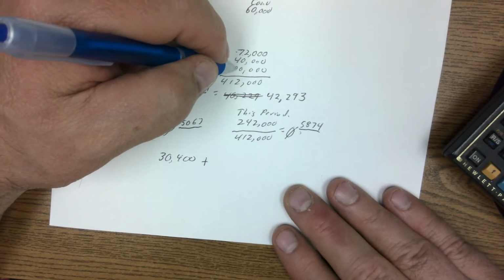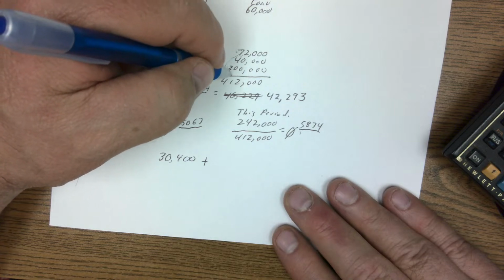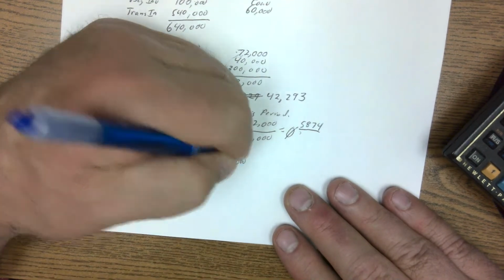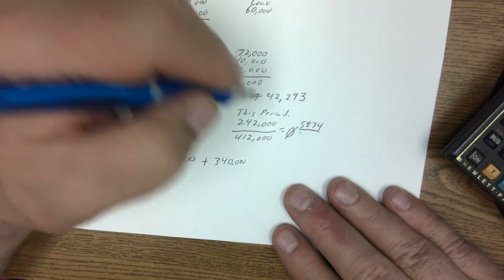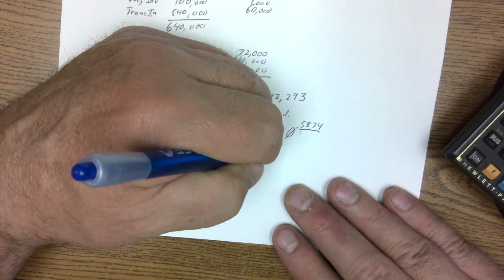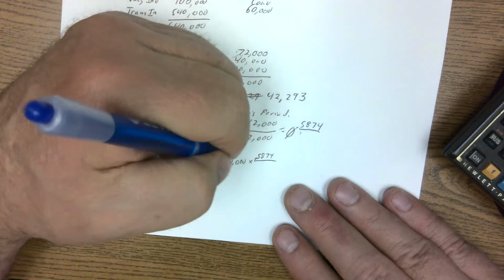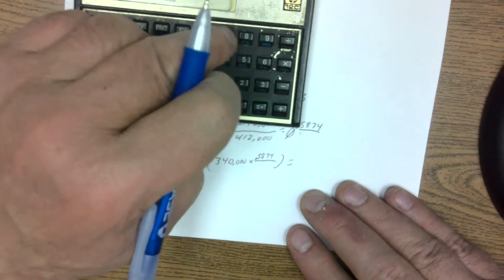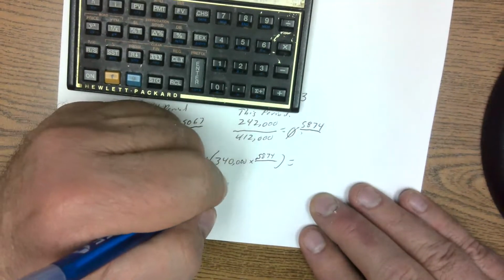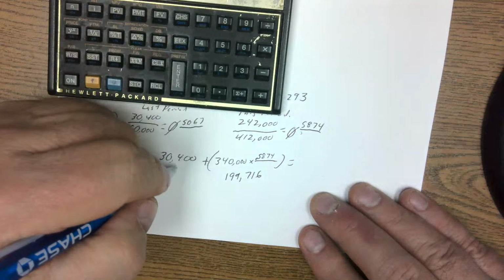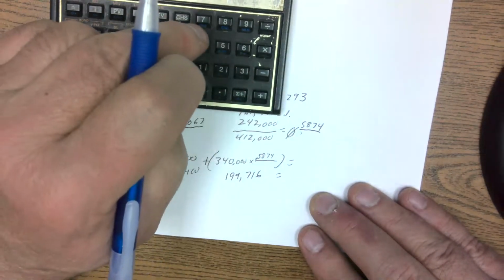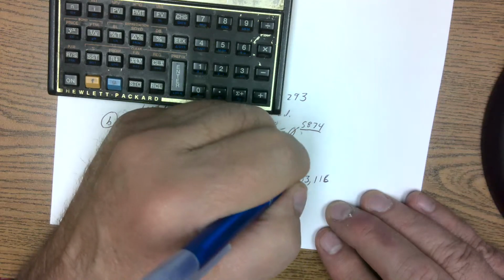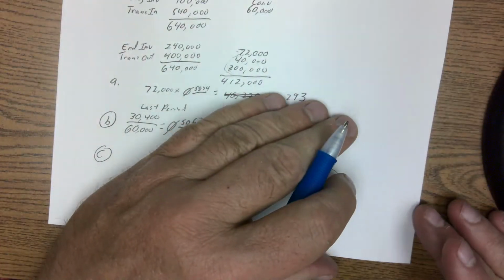So we have 340,000 equivalent units transferred out this period, that were done this period. 340,000 times 0.5874. So that plus the 3,400 is 230,116. So that takes care of that.